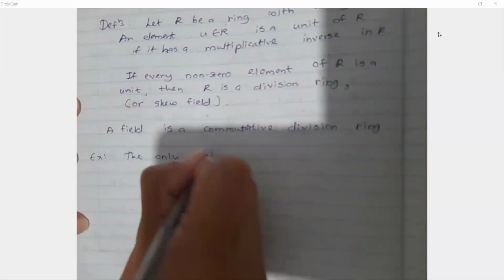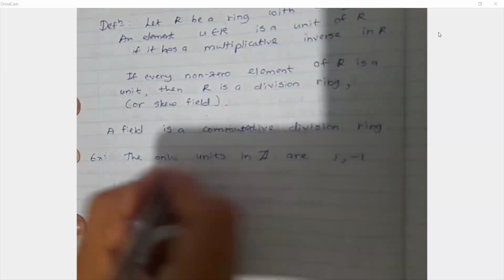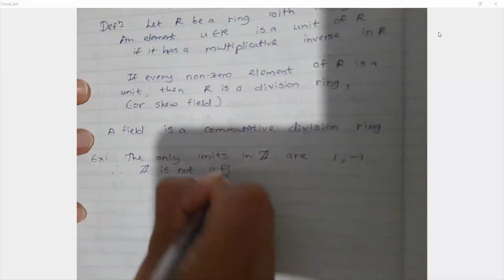Because not every non-zero element is a unit, Z is not a field. Right. Let's find units of this ring.